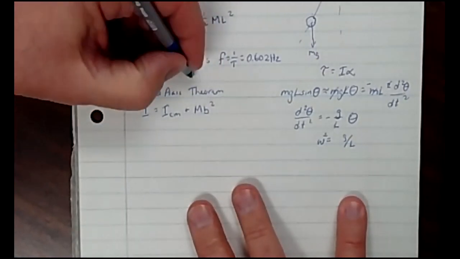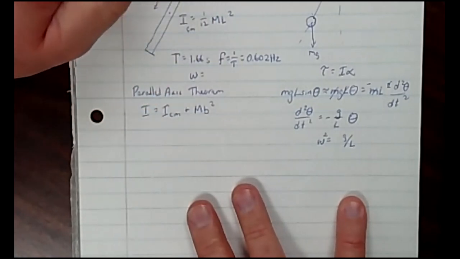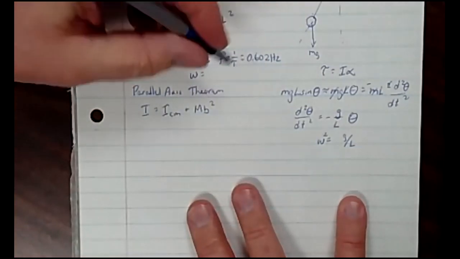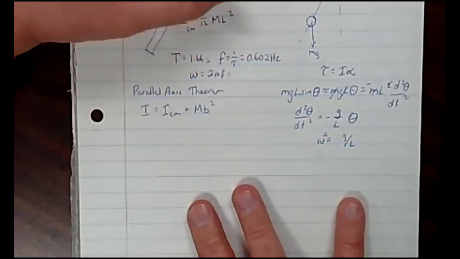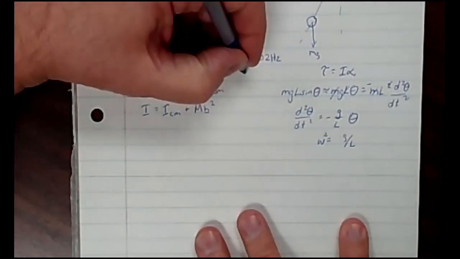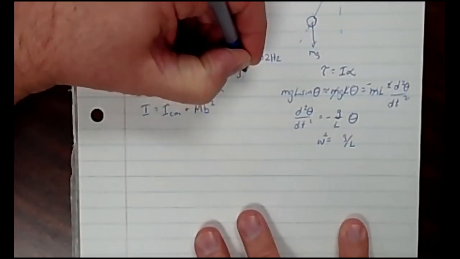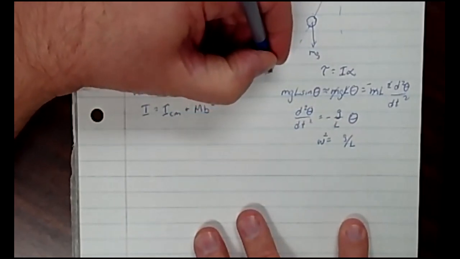And then omega is also frequency, but it's angular frequency, so it has units of radians. In order to get the radians, I'll need to multiply that by 2 pi. So 2 pi f, and so times 2 times pi. And that gives me 3.78 radians per second.